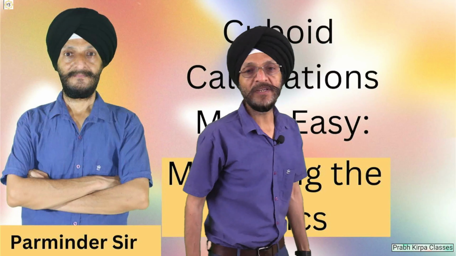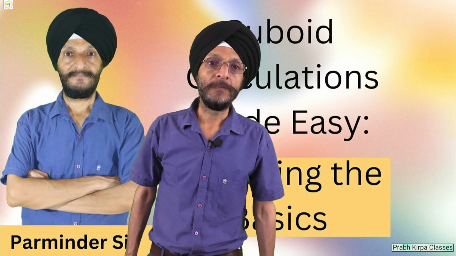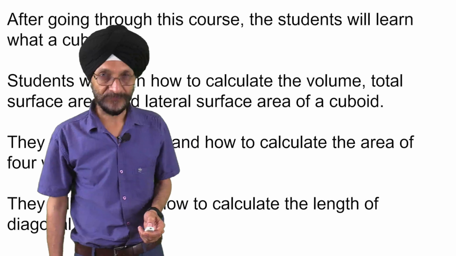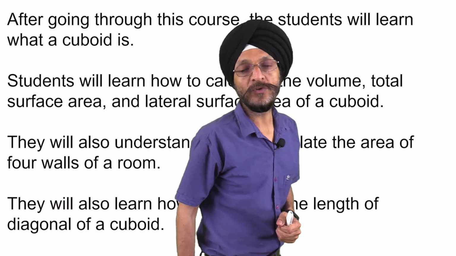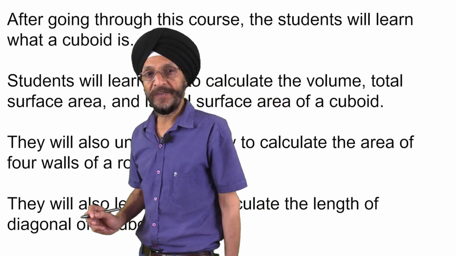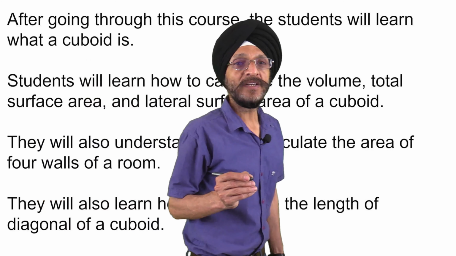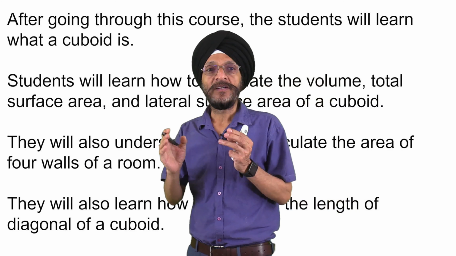Our today's topic is cuboid calculations made easy, mastering the basics. After going through this course, the students will learn what a cuboid is. The students will also learn what is the meaning of total surface area and lateral surface area of a cuboid.